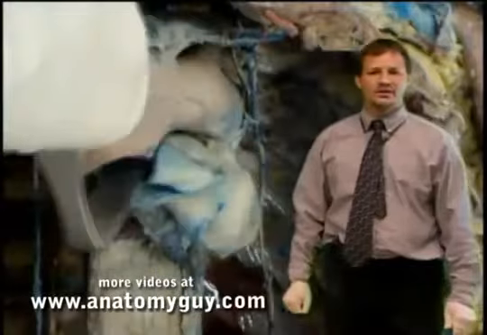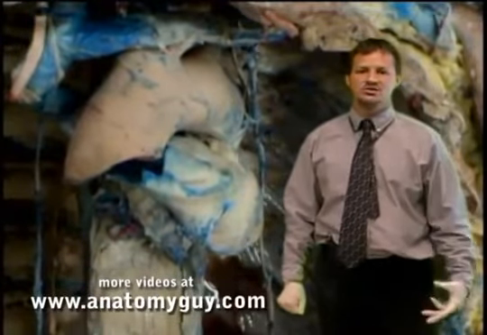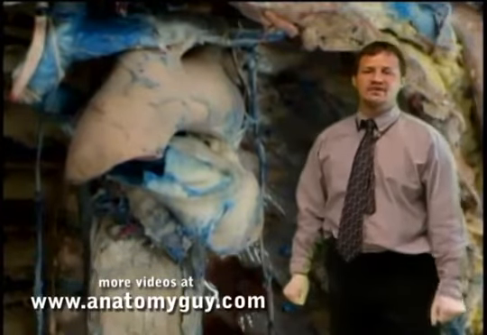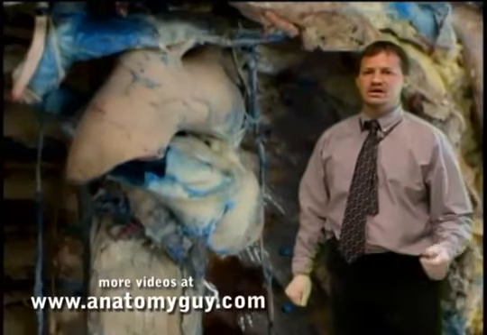Now if we go around to the right hemithorax, we'll be able to see the arch of the azygos and some of the other venous structures in the esophagus in the posterior mediastinum. Many of these have continuity up through.